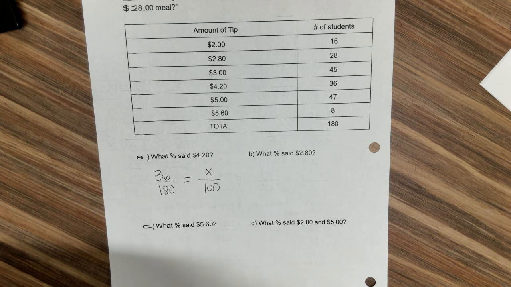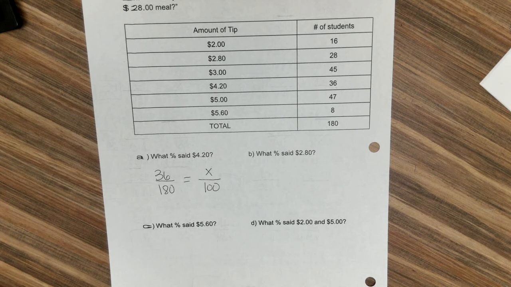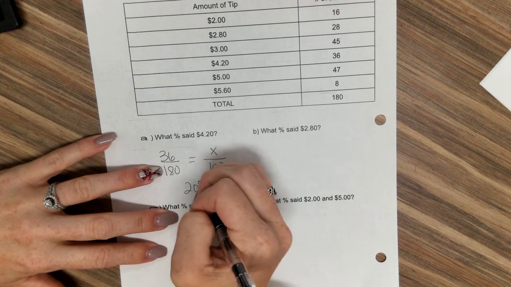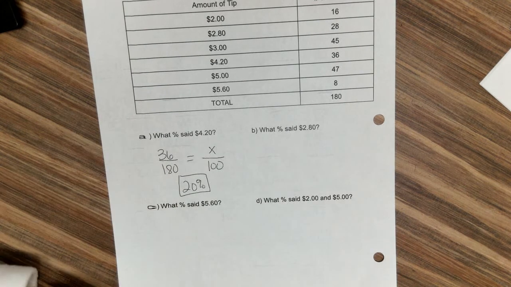Cross multiply and divide. $36 times 100 is 3,600. Divide by 80. What'd you get? 20%. Try B on your own.